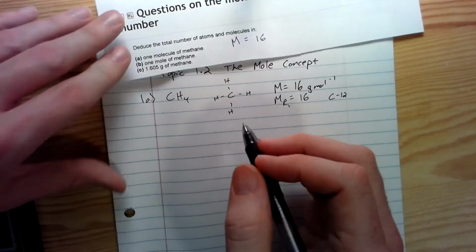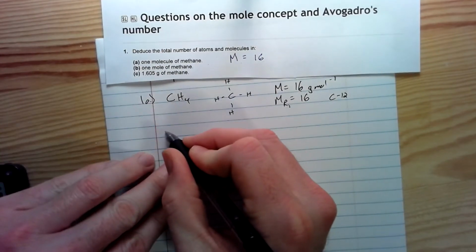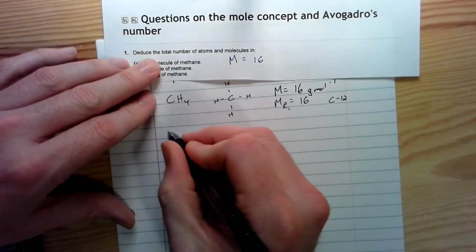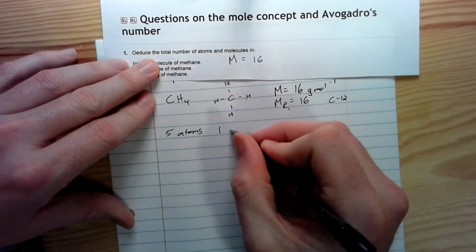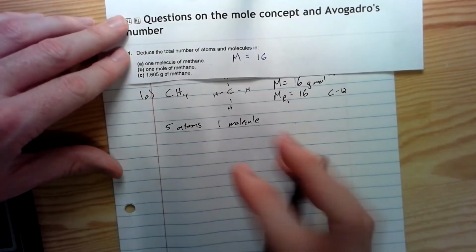1 molecule of methane is CH4. So how many atoms do you see? 1, 2, 3, 4, 5. So 5 atoms. And it's going to be 1 molecule, because it said 1 molecule.